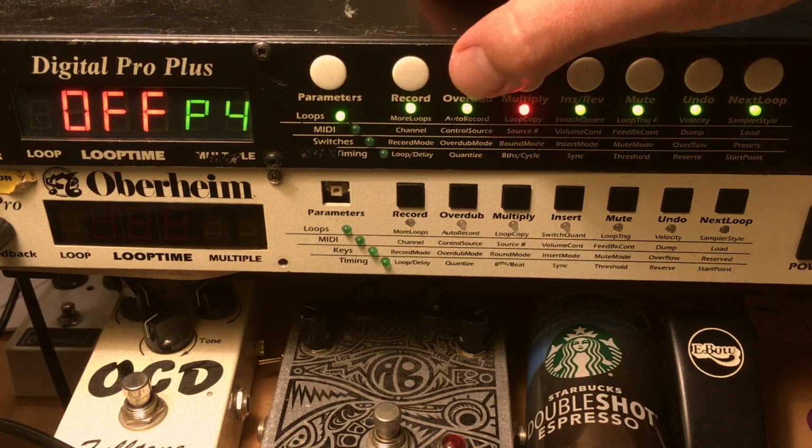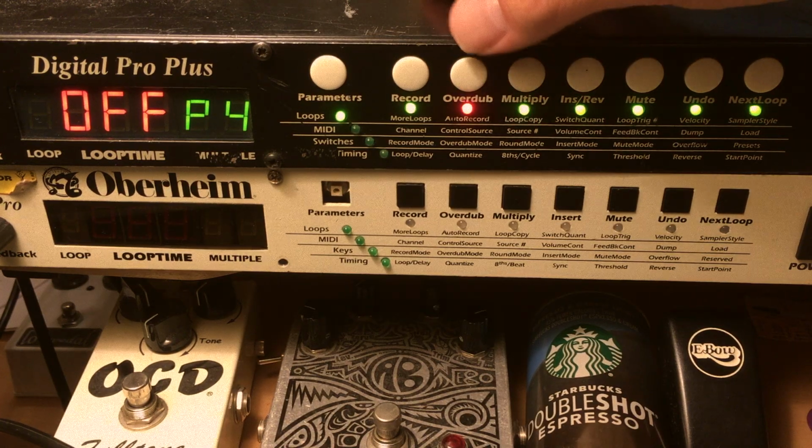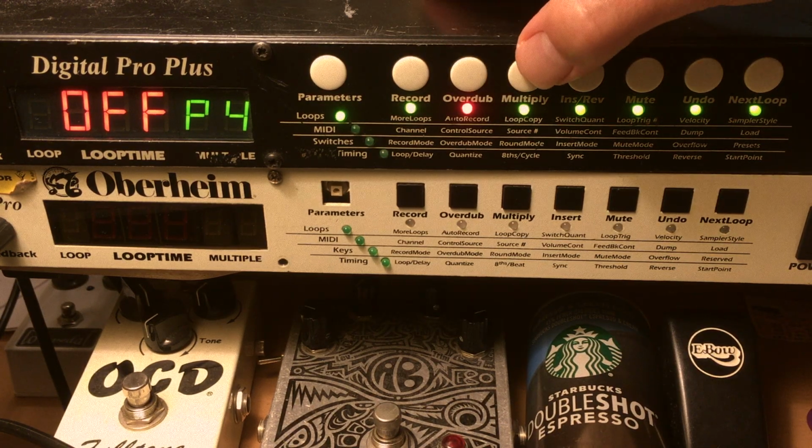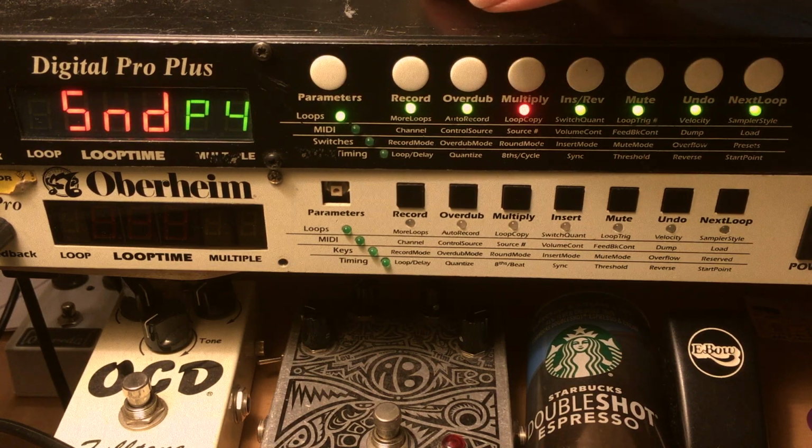Depending on how you have auto record set, you can potentially have it start doing things when you get into a new loop, but we're not going to worry about auto record for this video. That's coming soon. So with loop copy, you can either have it set to time or to sound. We're going to leave it set to sound.